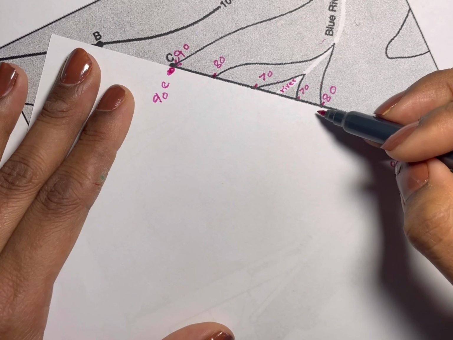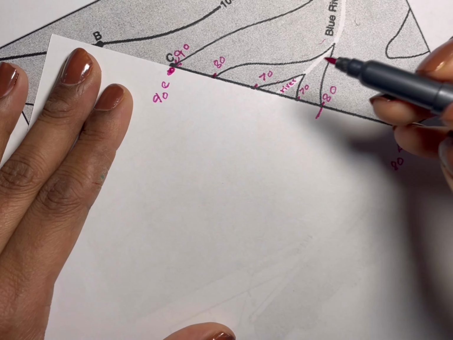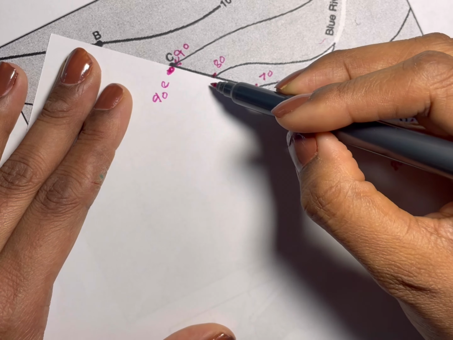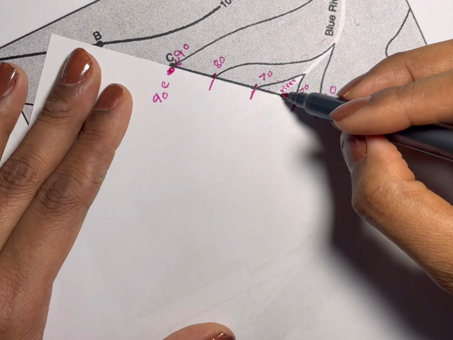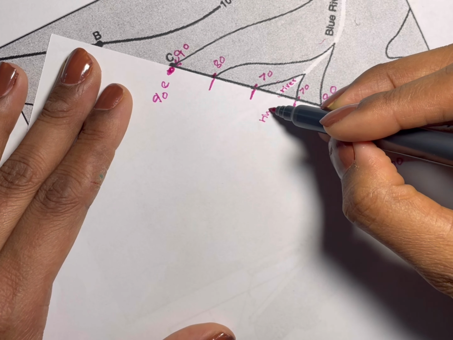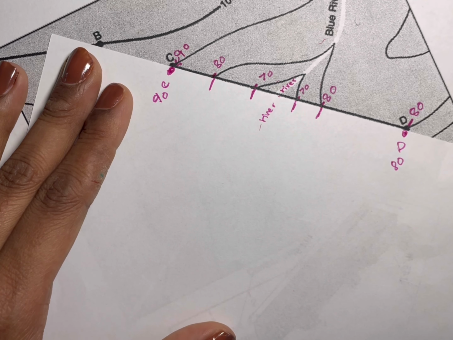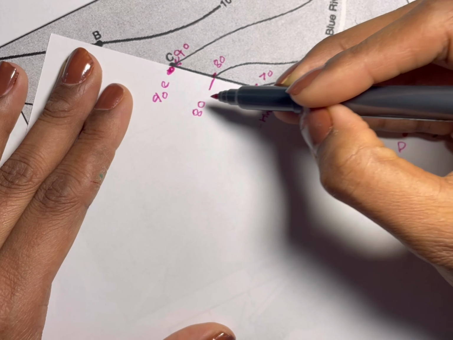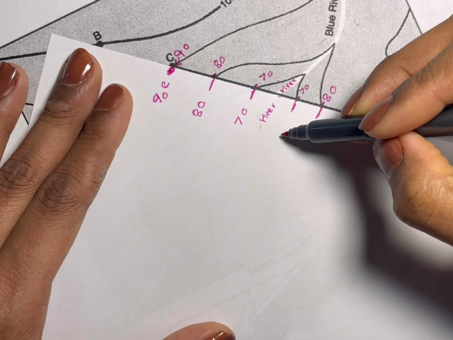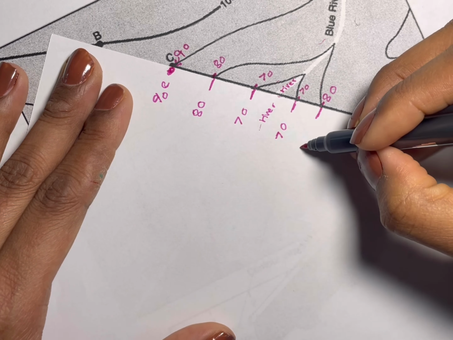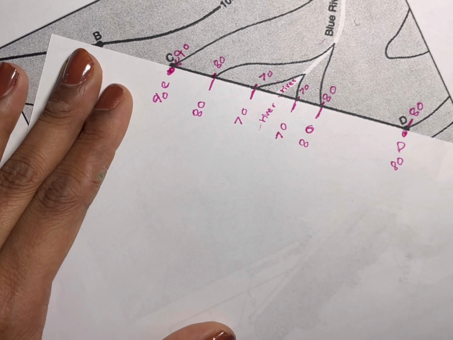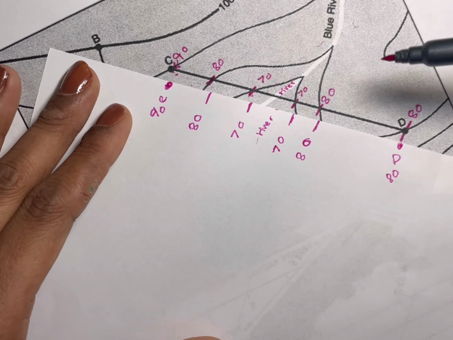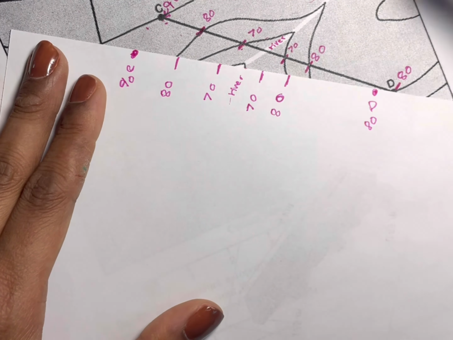And now I'm going to mark all the other lines that are crossing through C and D. This line is crossing through this one, and this one is crossing through. I'm also going to mark where a river is, so I'm going to write river on my scrap paper. I'm going to mark the elevations of each line that passes through: 80, 70, 70, 80. And now I have marked all the elevations of the contour lines passing through line CD, including my river, right?